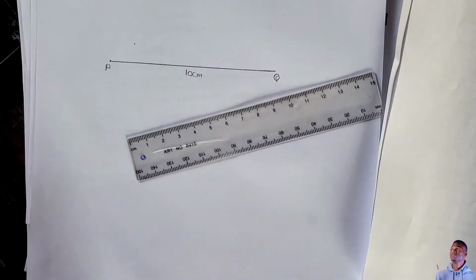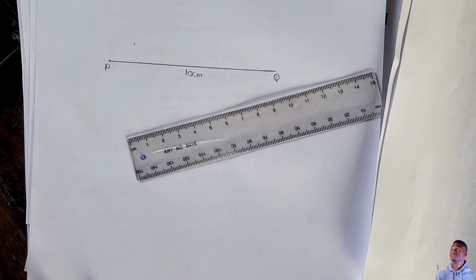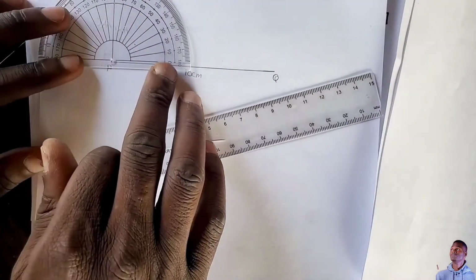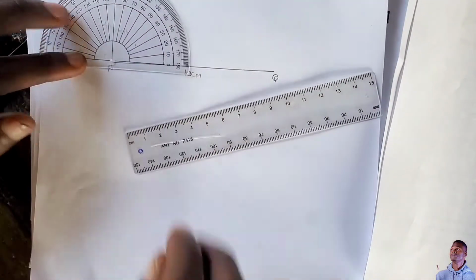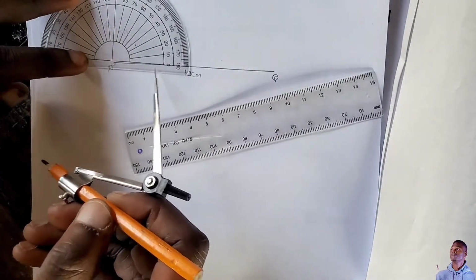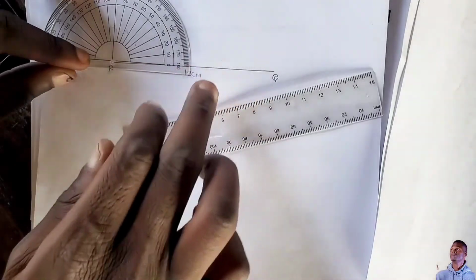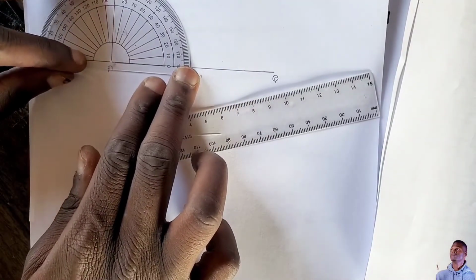So we are going to use a protractor and put it at P here. Make sure that the zero is on this line PQ.